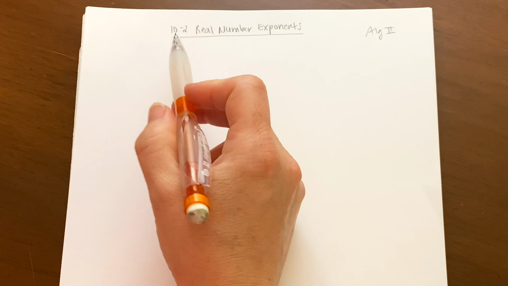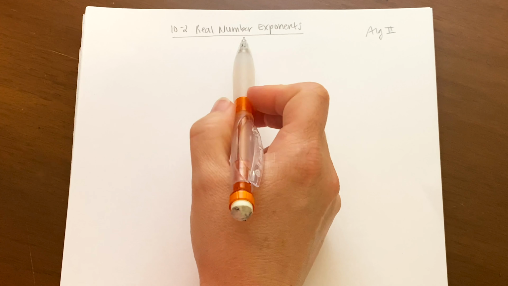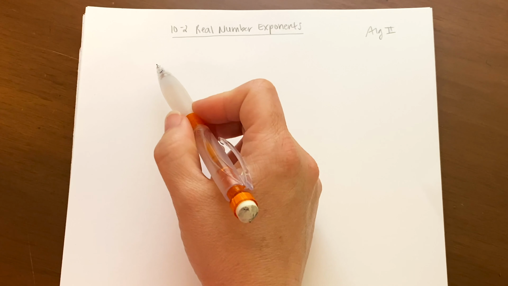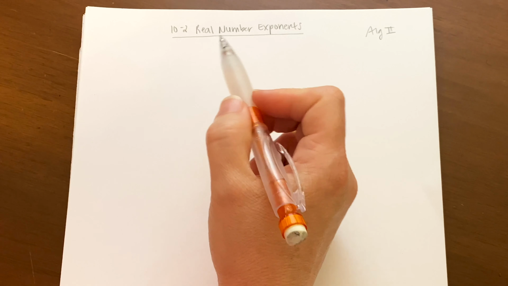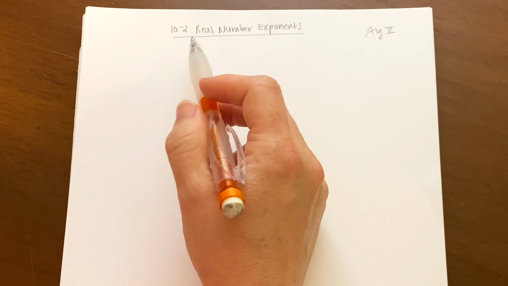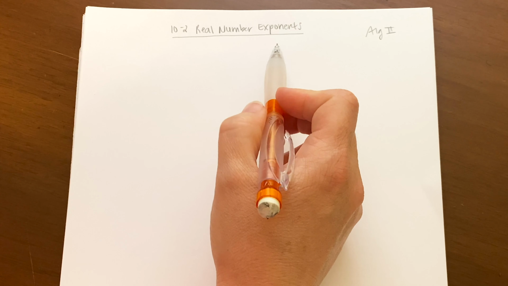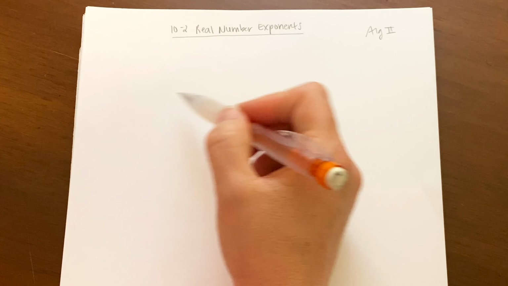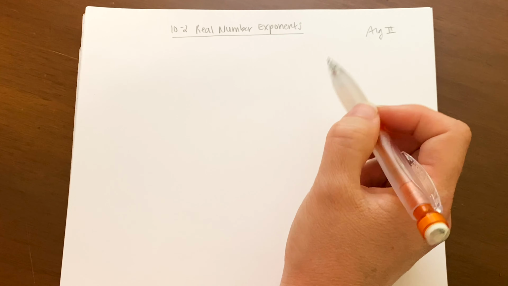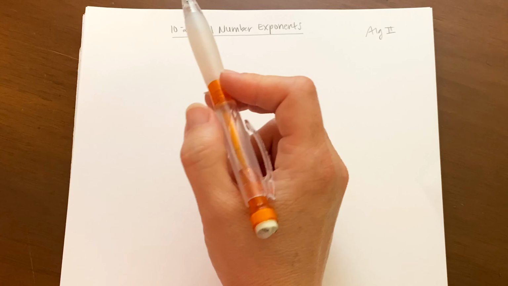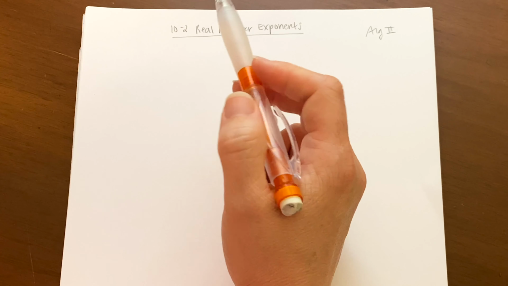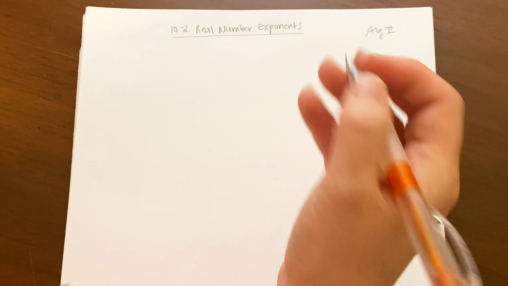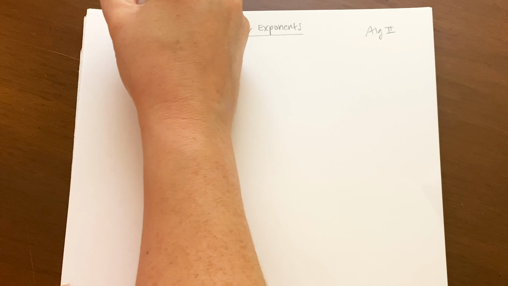Today we're working on section 10.2, Real Number Exponents. This is a continuation of the last video where we talked about rational exponents. So when you add the irrational exponents into the set with the rational exponents, you end up covering all of the real numbers. So today we're going to be focusing on irrational exponents, which will complete the set of real number exponents for us. So we're going to start with some examples.